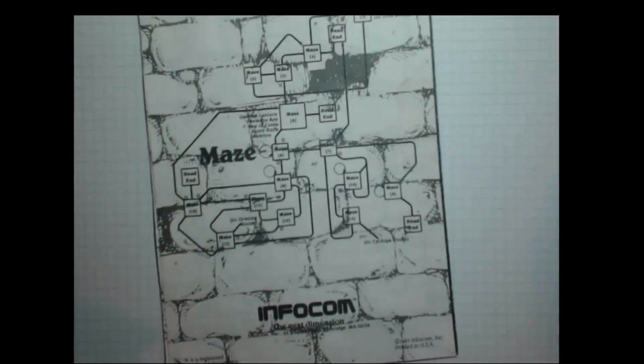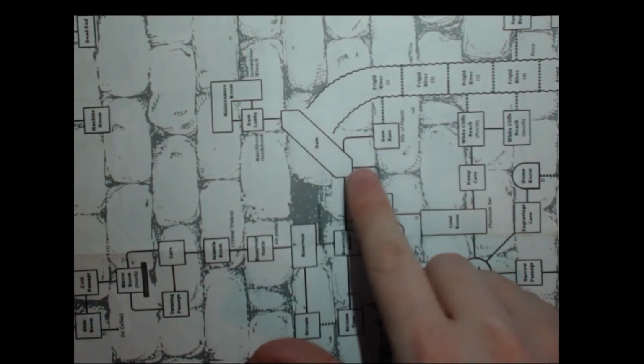Along with this, I want to show the example of a good bubble map. This actually came with the Treasures of Infocom. This is their map. It's kind of hard to see because they put it on that. Maybe if we open it up, it'll be a little easier. You can see that some of their stuff doesn't necessarily go the way you think it will.